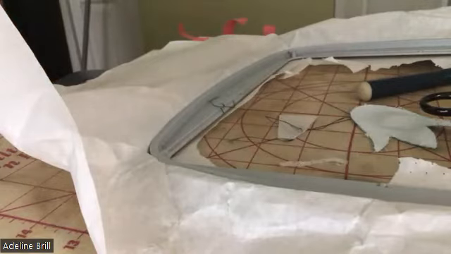Okay. Because now we have to get as much stabilizer out as we can.